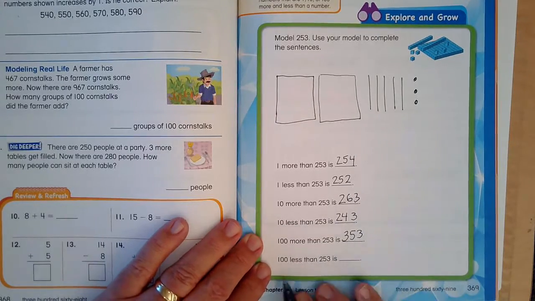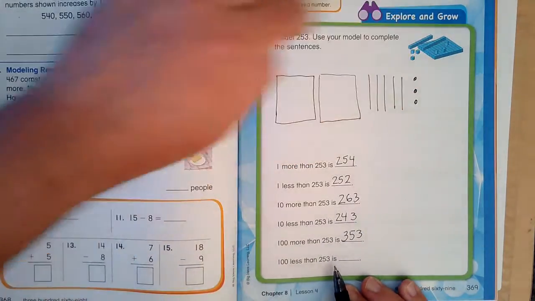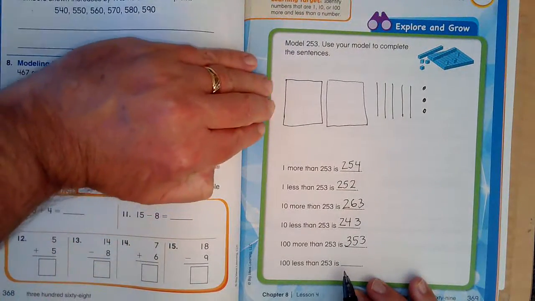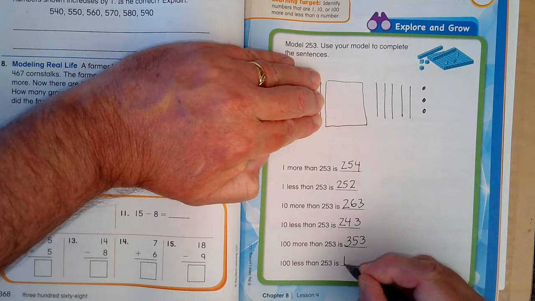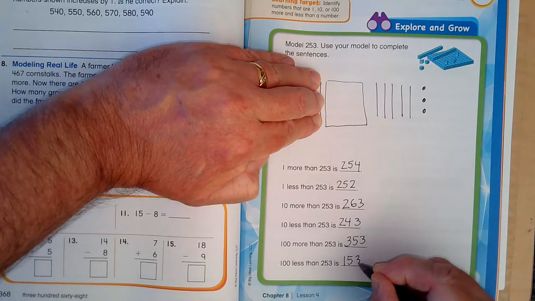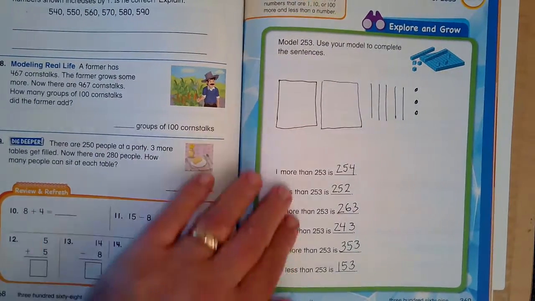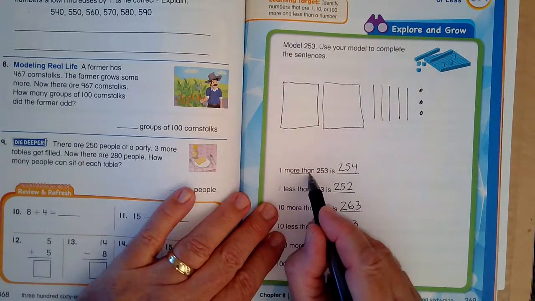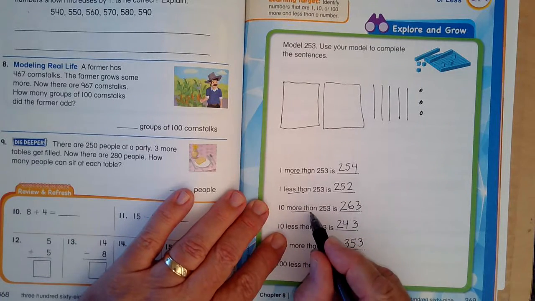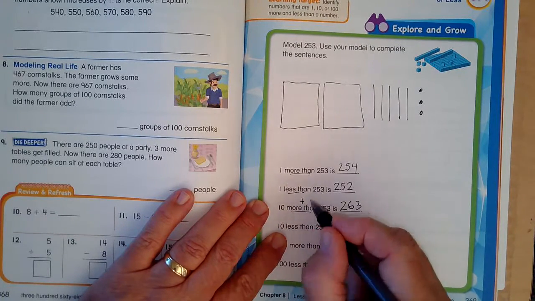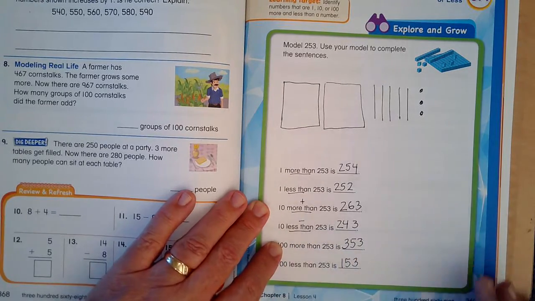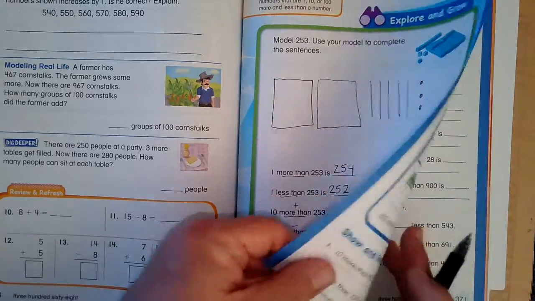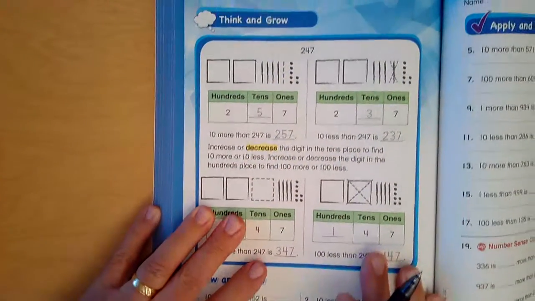And 100 less than 253. Well, here's 253. I need 100 less. I'm just going to cover up one of these hundreds. So now what do I have? I have 100, 5 tens, and 3 ones. All right? It's important to pay attention to more than, less than. More than is like plus. Less than is like subtract. All right, let's turn the page and go on to the examples here.